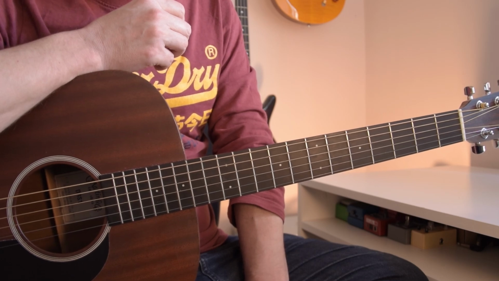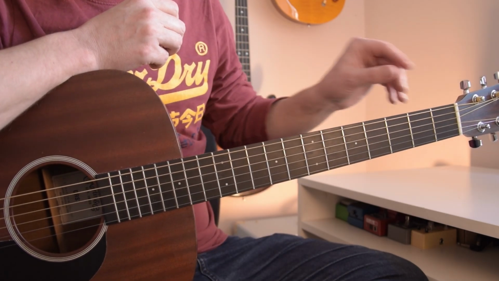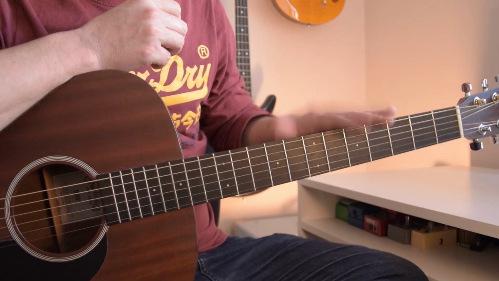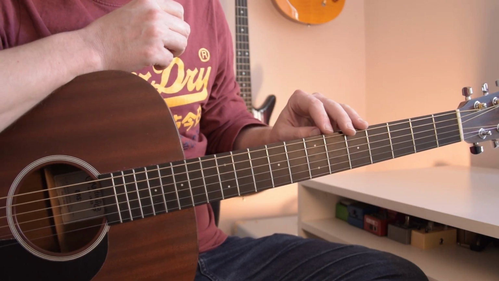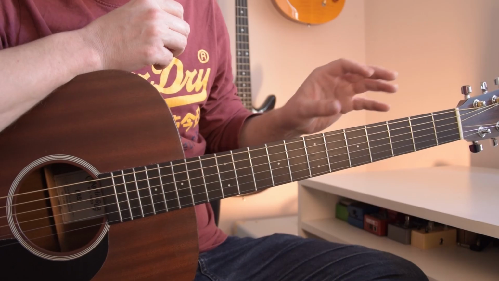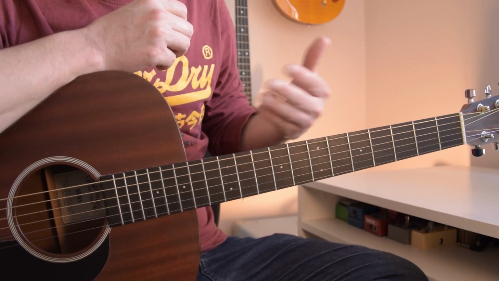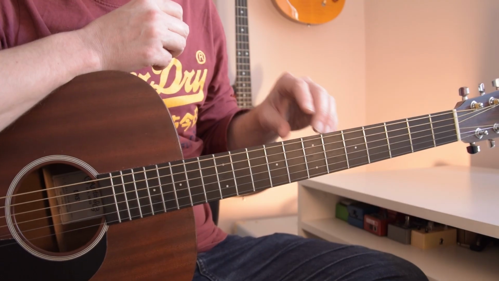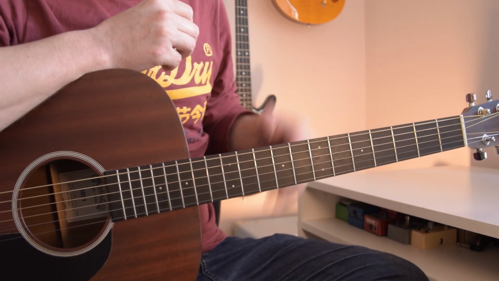Let's get started. The MTV Unplugged version is tuned to E flat, so half a step down. I'm keeping this in standard because I suspect that's easier for most people. But if you want to play along to the album, or if you're singing in the same kind of vocal range as Kurt Cobain, turn it down half a step. But we're not going to, so let's get started.